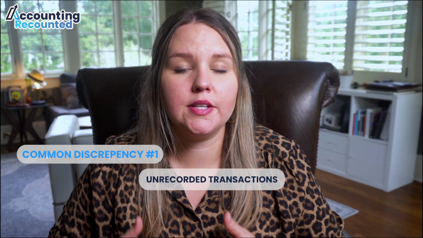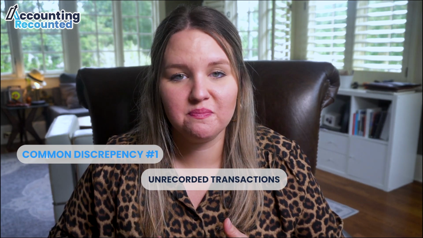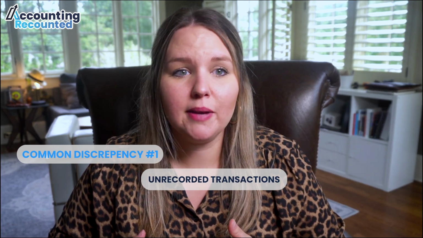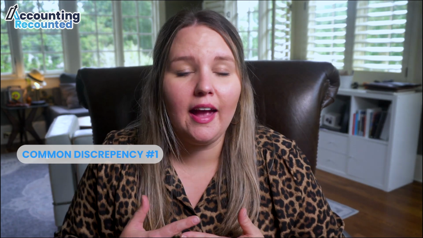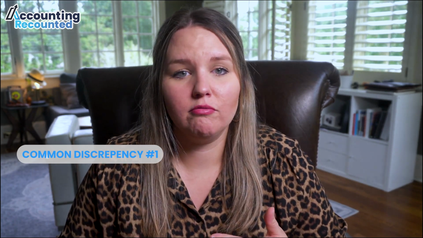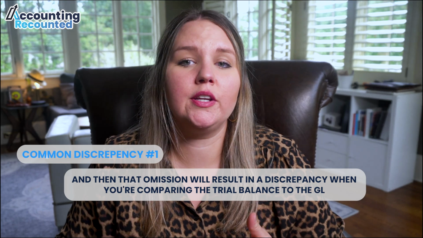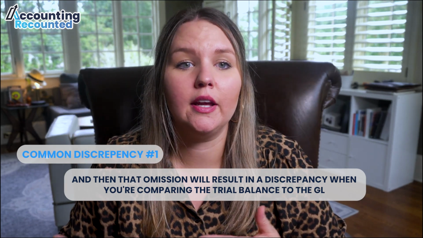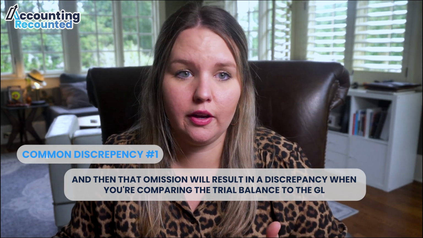So, speaking of discrepancies, let's talk about some common ones that might arise when you're comparing the GL and the trial balance. These discrepancies can be warning signs of issues in your accounting processes. The first common issue is unrecorded transactions. Sometimes transactions are missed, right? We're only human, and they're not recorded in the GL. And then that omission will result in a discrepancy when you're comparing the trial balance to the GL.